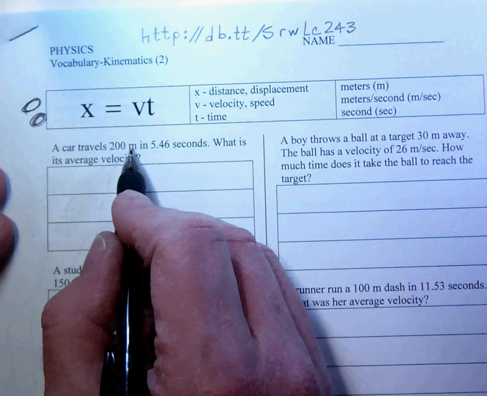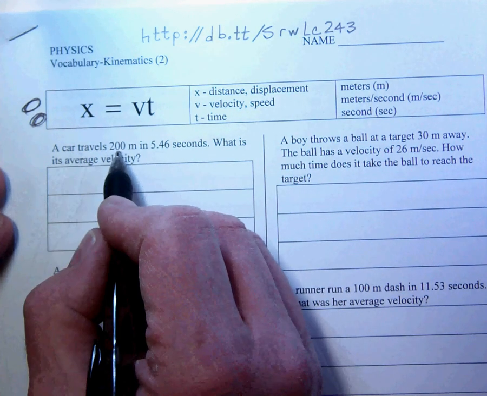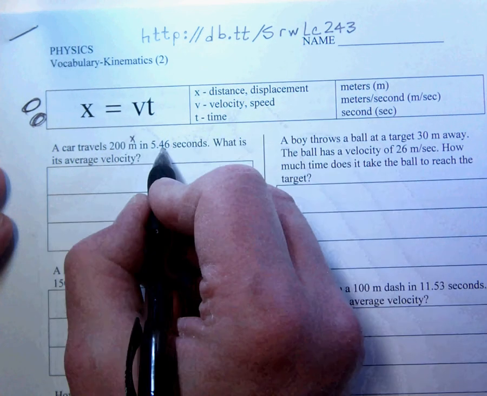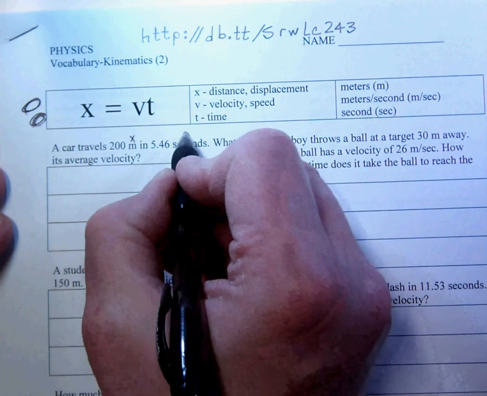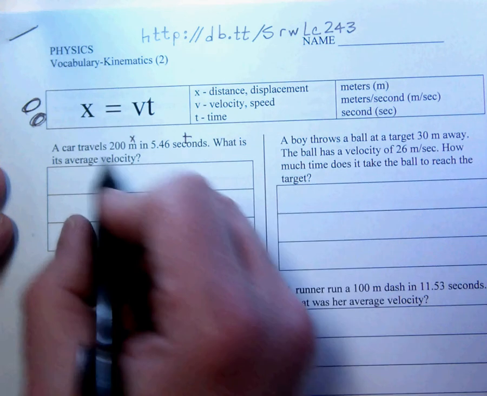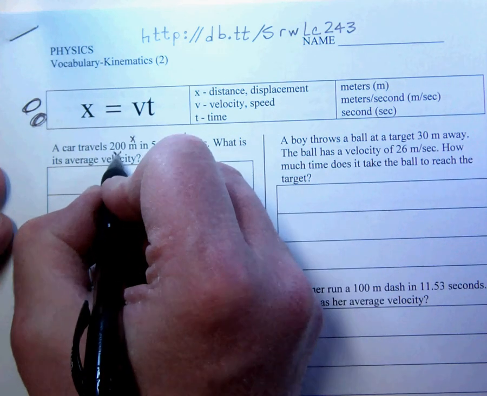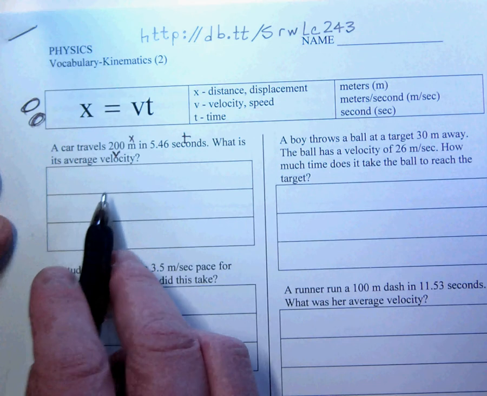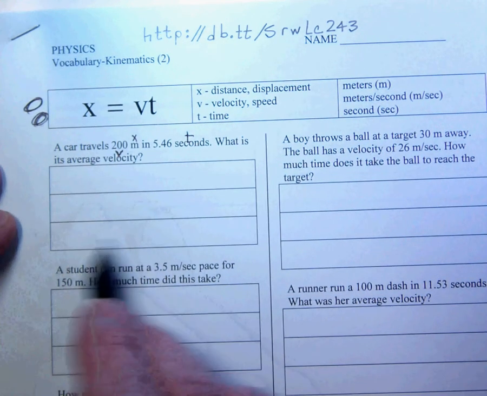So if we look at this one, a car travels 200 meters. Meters is distance from up here, and seconds is time. It says what is the average velocity, so I'm looking for the v. The way I want you to show your work is you have three blanks here.